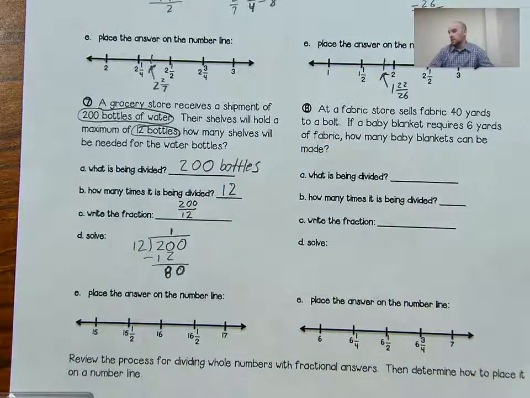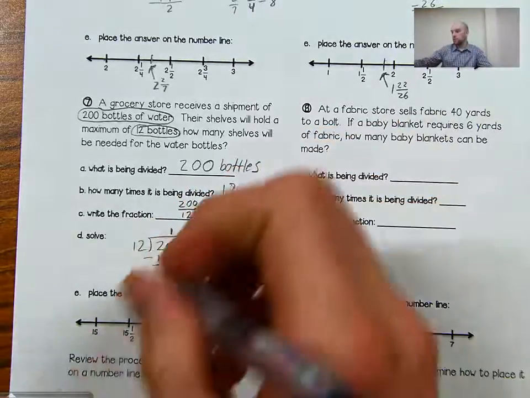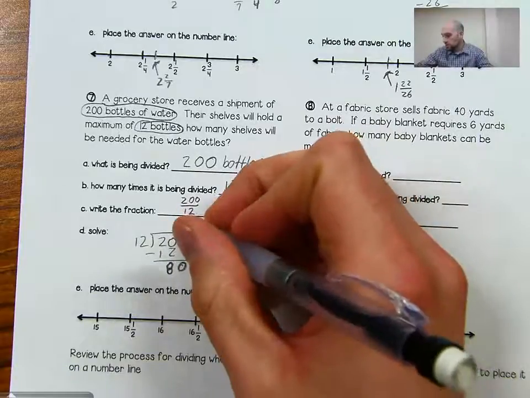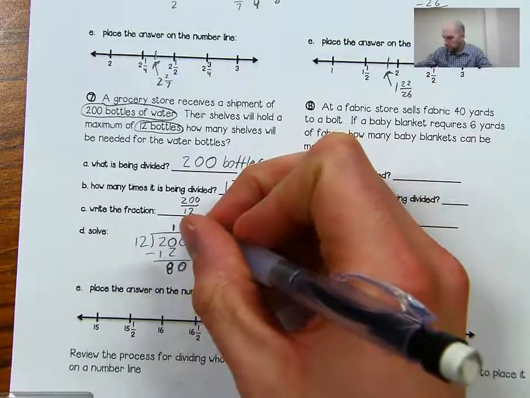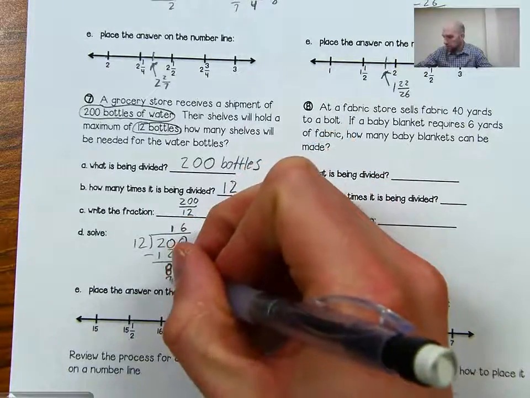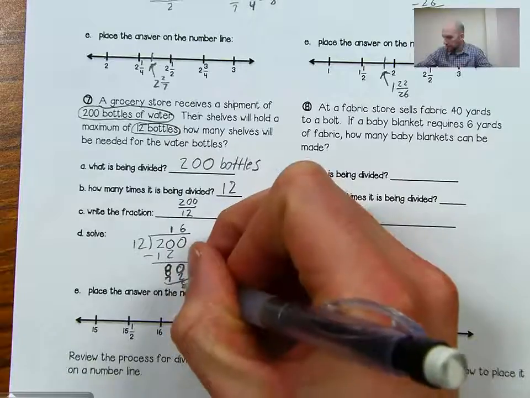Let me think. 12 times 4 is 48. 12 times 5 is 60. 12 times 6 would be 72. 12 times 7 would be 84. Oh, that's too much. So 12 times 6 would be 72.